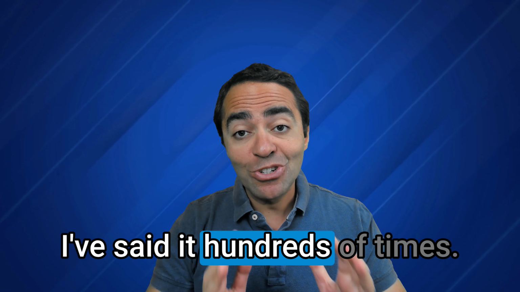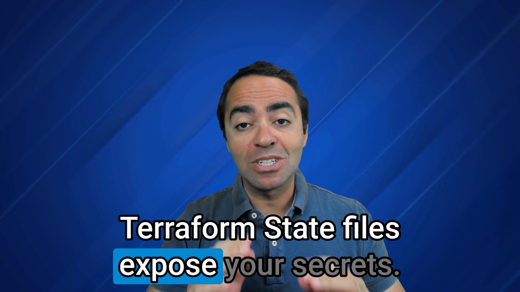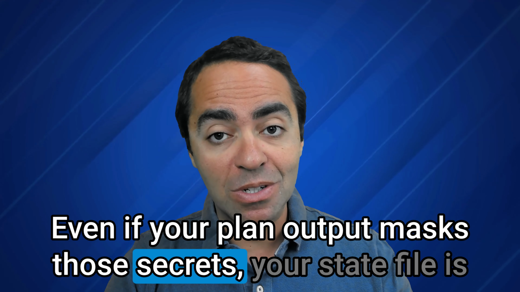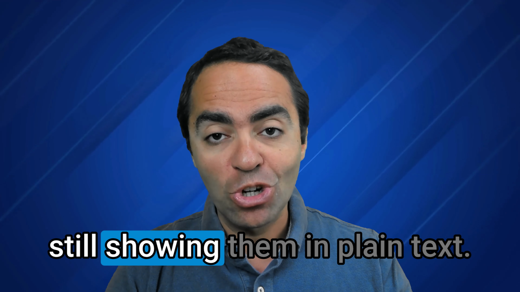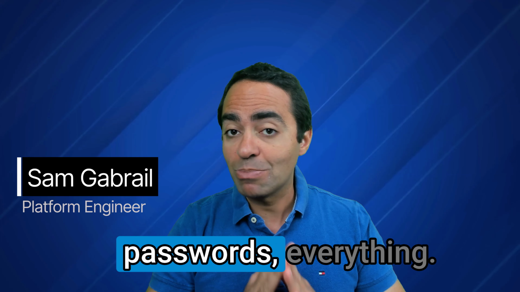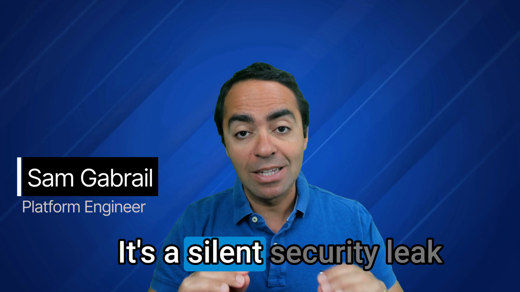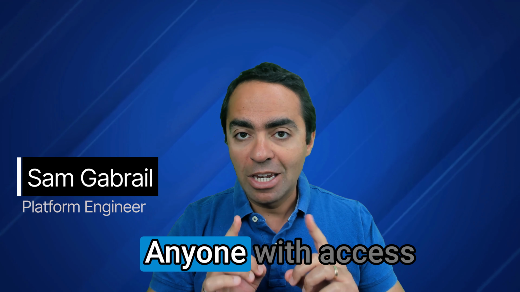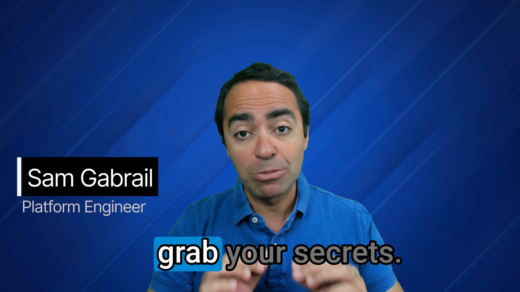I've said it hundreds of times. Terraform state files expose your secrets. Even if your plan output masks those secrets, your state file is still showing them in plain text: API keys, database credentials, passwords, everything. It's a silent security leak that's easy to overlook until it's too late. Anyone with access to your state file can grab your secrets.